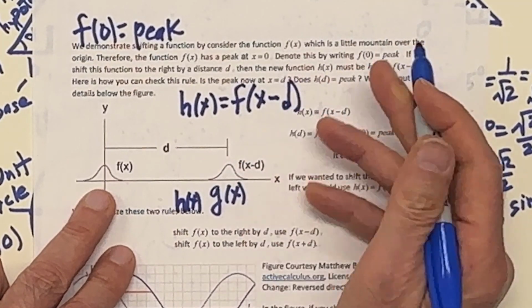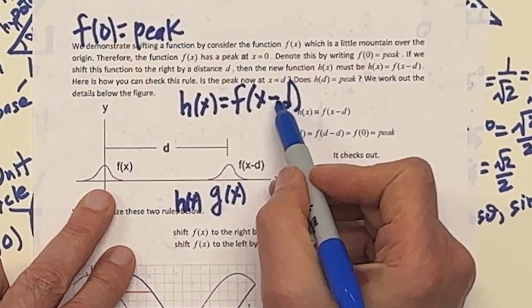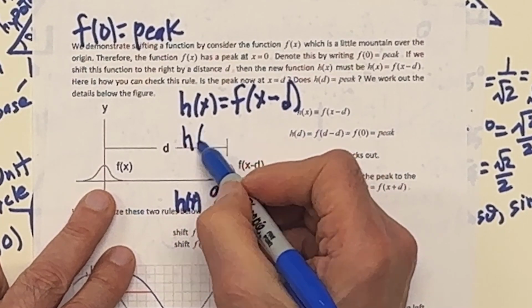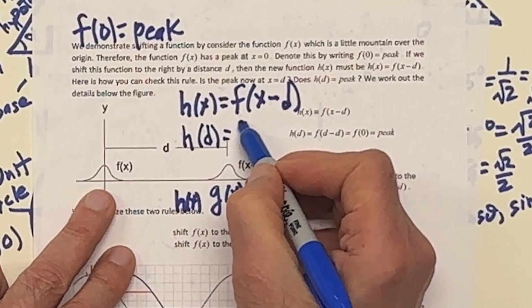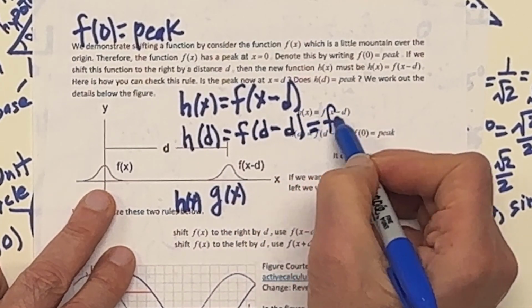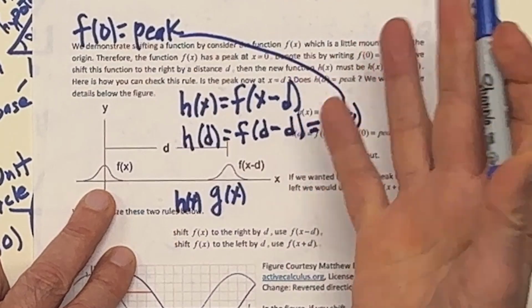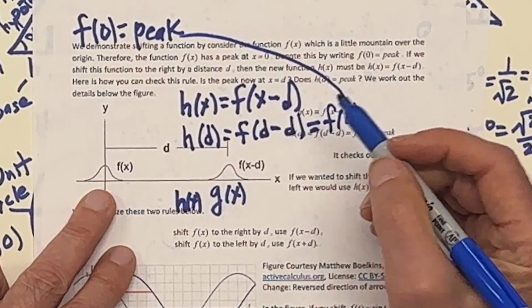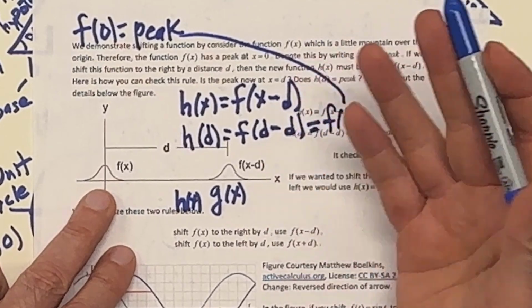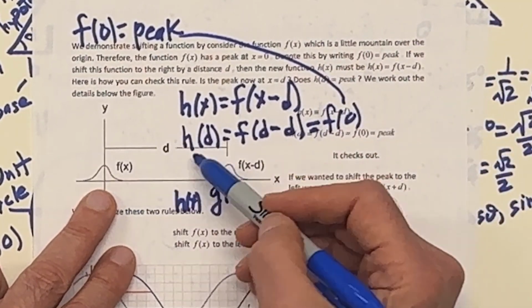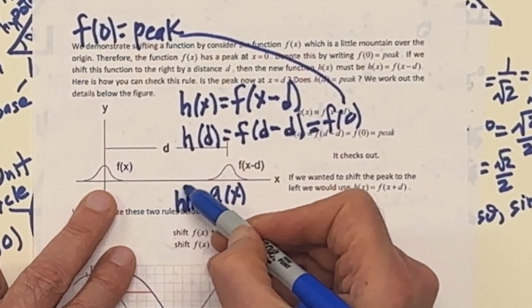And they say, well, why do you put a minus sign? Well, trust me with this. Then if I have x being d, then this is f of d minus d, and that is f of 0, and f of 0 is the peak, so that's the one that works. If I put the plus sign, I wouldn't get this result. I would get d plus d, 2d, which would be 0, because this function goes to 0 everywhere else.